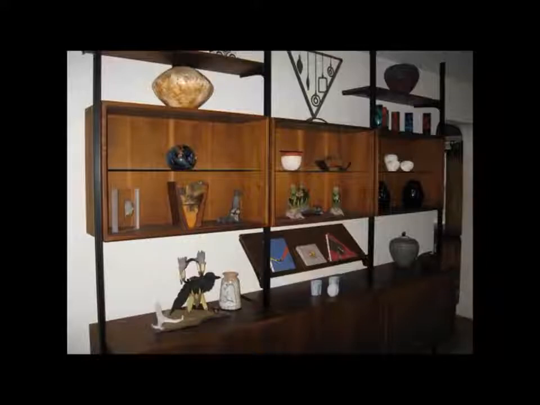Okay, we are going to have to pass by this unit here. Let me just give you some insight on what's on the unit. We've got hand-blown glass. We've got wooden items. This gentleman owned an art gallery, and he closed the art gallery down because of the economy, and he brought a lot of his stock back to his home.